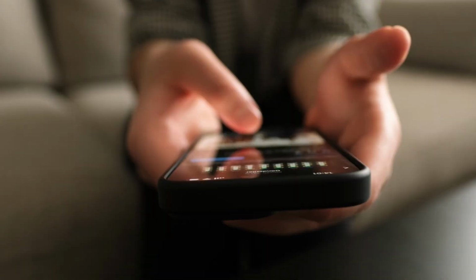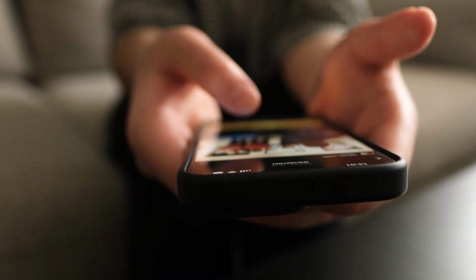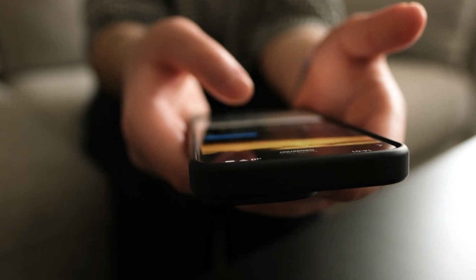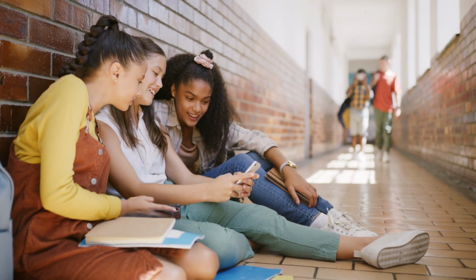Are you checking your phone every few minutes? Do you struggle to put your phone down to engage in activities or when you're hanging out with friends? Are you mindlessly scrolling? Are you staying up late or getting up early to scroll? Say yes to any of these, or would your students say yes to any of these?